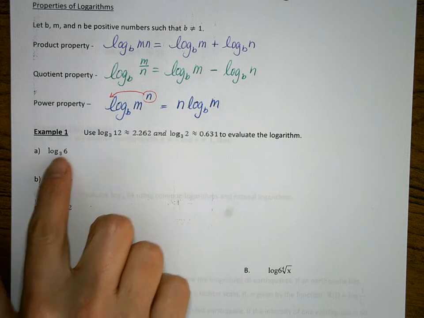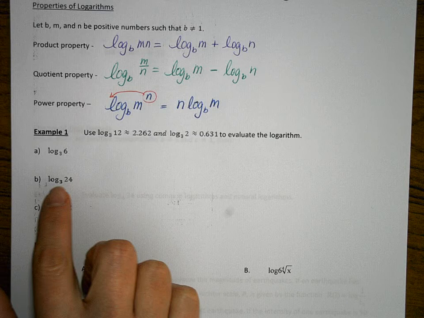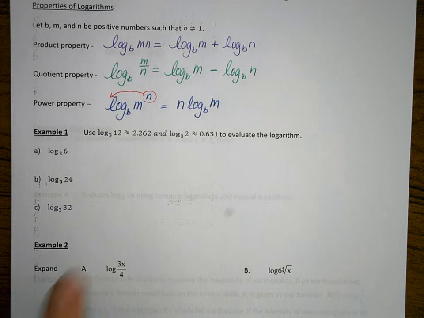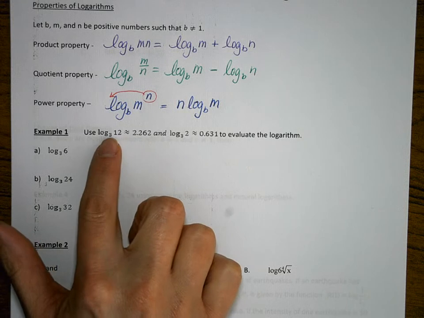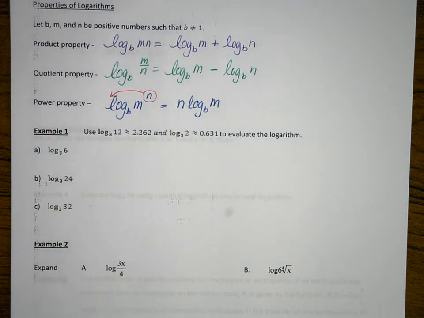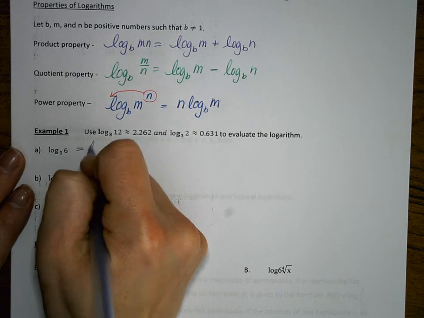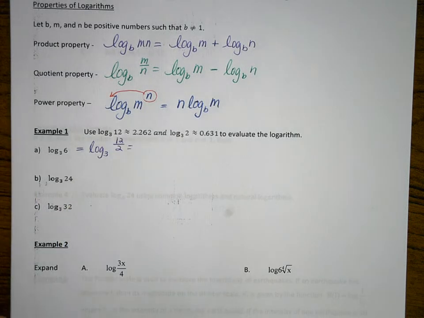And that means that if I'm trying to find log base 3 of 6, my calculator isn't going to help me find those either. However, if I look at log base 3 of 6, they gave me log base 3 of 12 and they gave me log base 3 of 2. So if I use 12s and 2s, how do I build 6? 12 divided by 2, absolutely. So log base 3 of 6 should be log base 3 of 12 divided by 2, using 12s and 2s to make a 6.